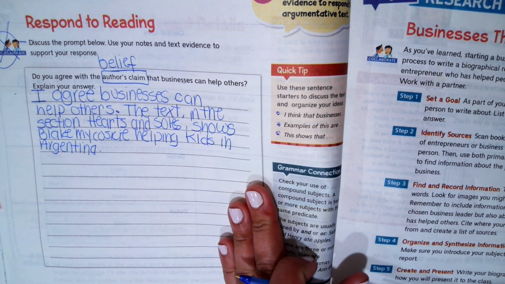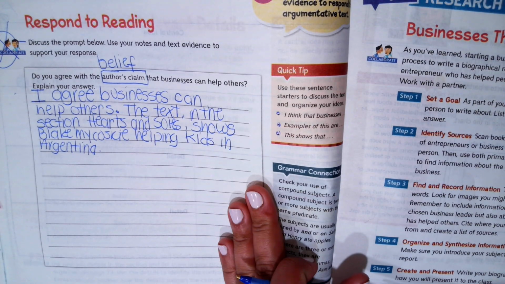Okay. So what is the evidence that he is helping out kids in Argentina? How do we know that? What is the action that happened?